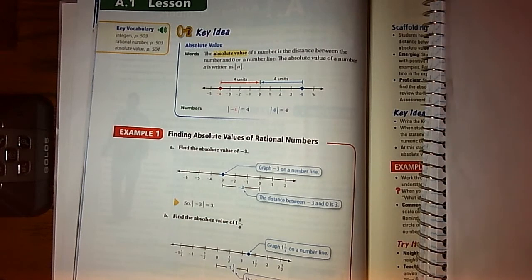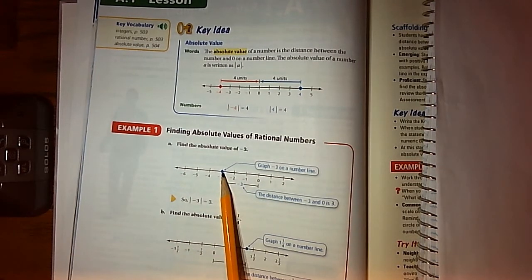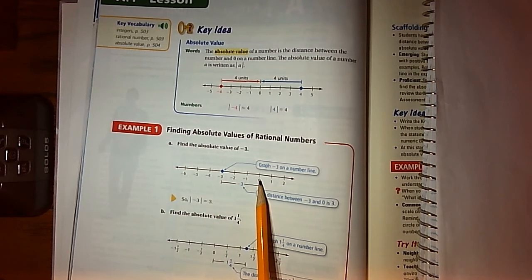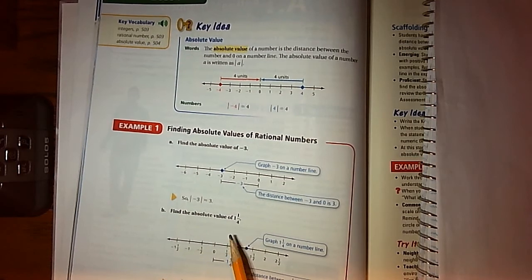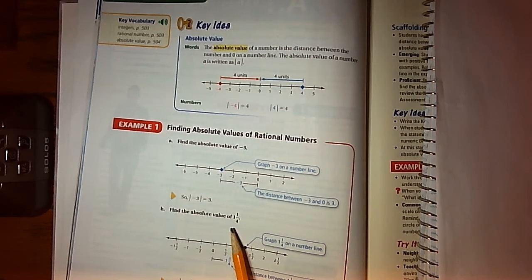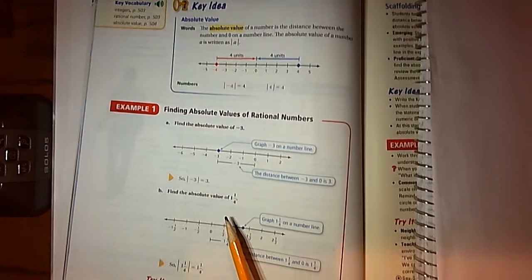So the absolute value of -3. If we're at -3 on a number line, again, ask yourself, how many hops, how many jumps does it take to get to 0? 1, 2, 3. So the absolute value of -3 is 3. We can do this with rational numbers, which are just fractions or decimals.